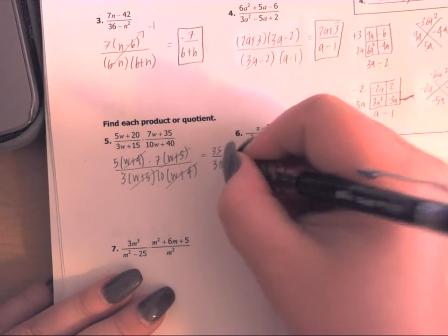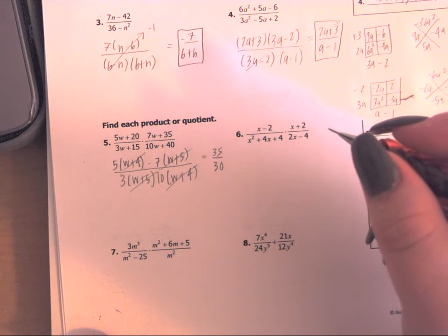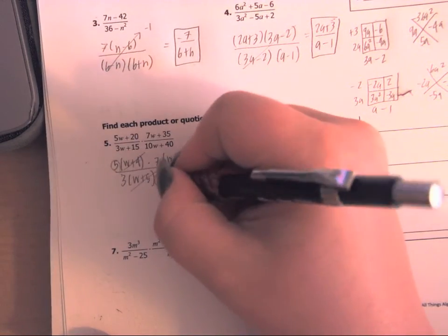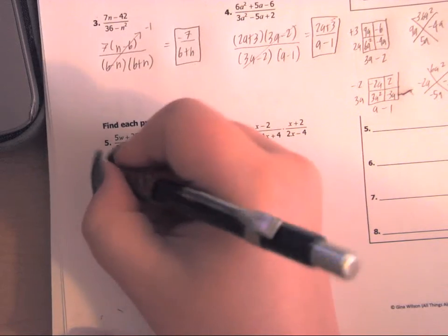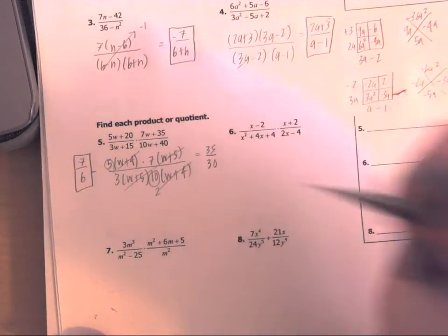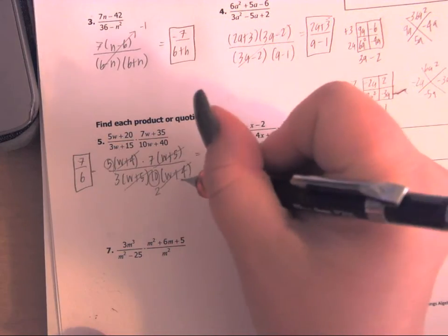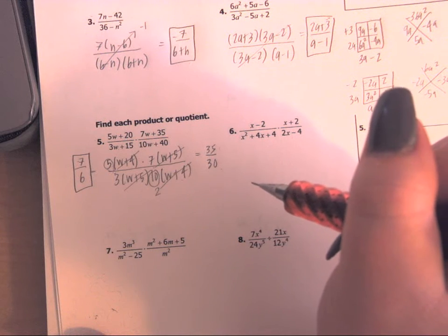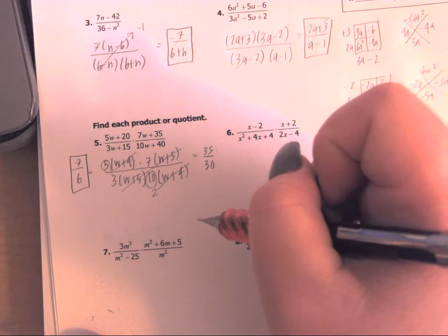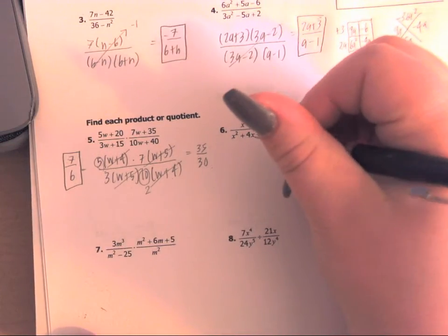35 over 30. But sometimes the numbers, when you do that, get pretty big, and it might be easier to reduce before you multiply across. So for instance, the 5 and the 10 become 2, and then that becomes 7 over 3 times 2, which is 6, which is what 35 over 30 reduces to. So you can multiply across and then reduce, or you can reduce before you multiply. So whichever is easier for you. For me, it's easier to reduce beforehand because you're working with smaller numbers, but yeah, do what you like.